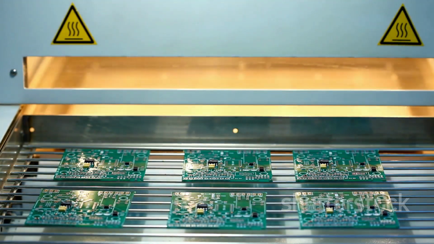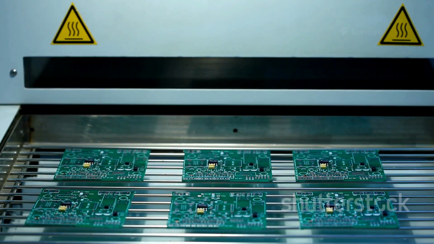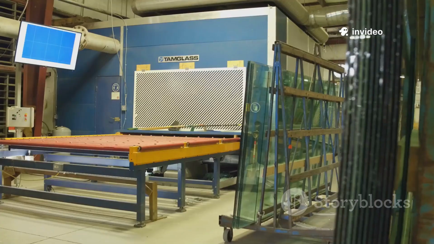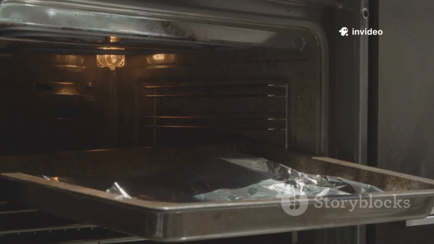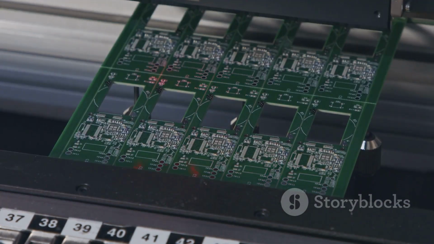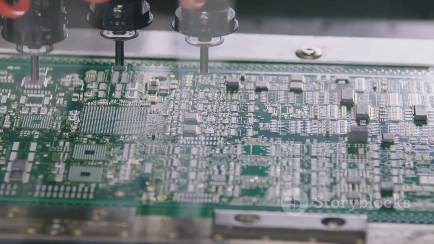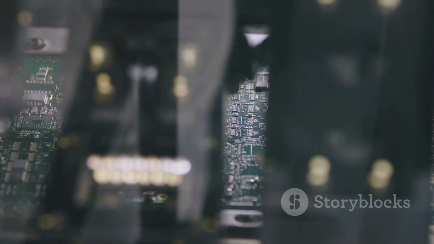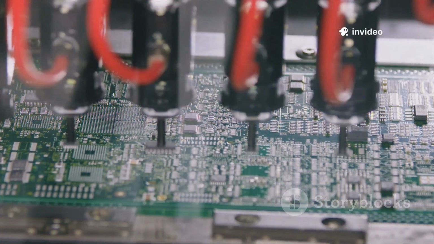Once all the surface mount components are in place, the board needs to go through an oven. This isn't your kitchen oven though, it's a special reflow oven. The board moves along a conveyor belt through several zones with carefully controlled temperatures. The heat melts the solder paste, which is a mixture of tiny solder balls and flux.